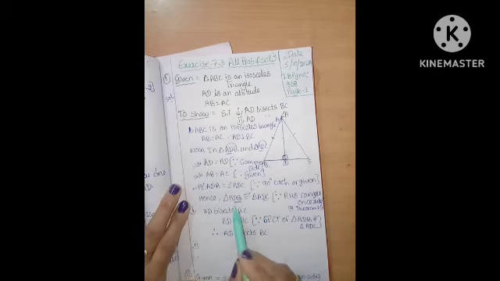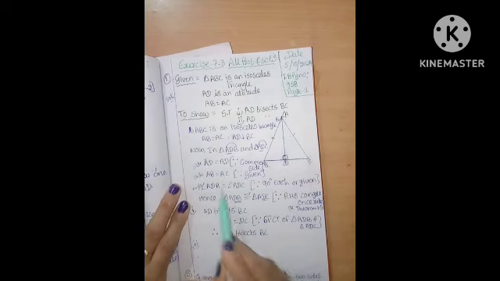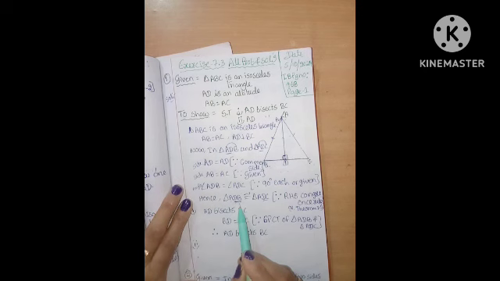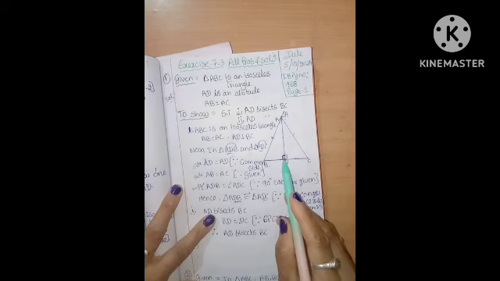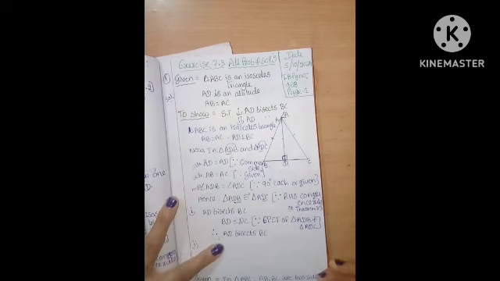Check this one. Here AD is equal to AD. And AB is equal to AB. And next, angle D is equal to angle D. Both angles are here. Are they all equal? Here, angle A is equal to angle A.